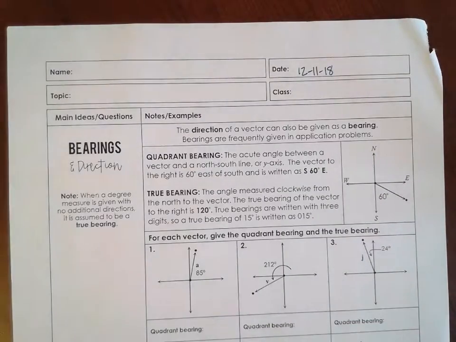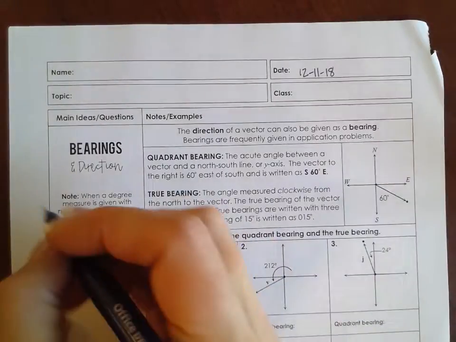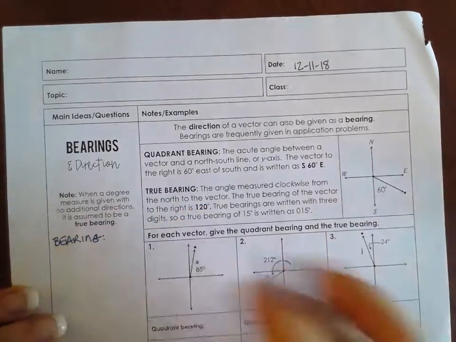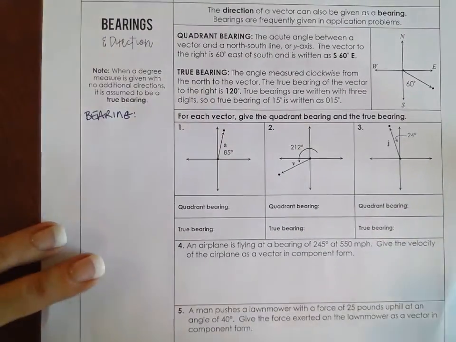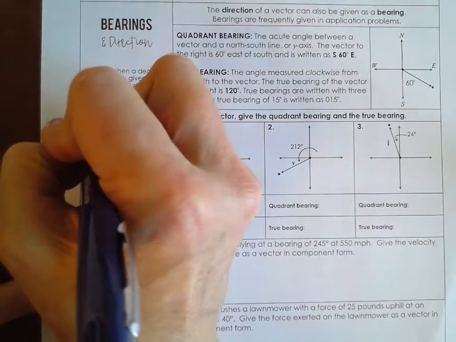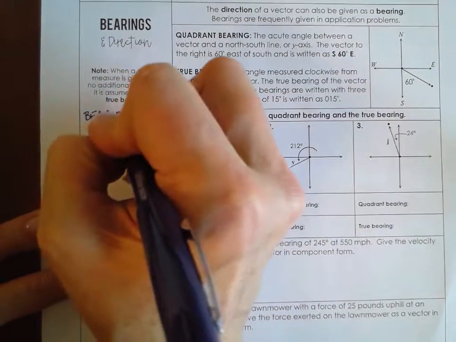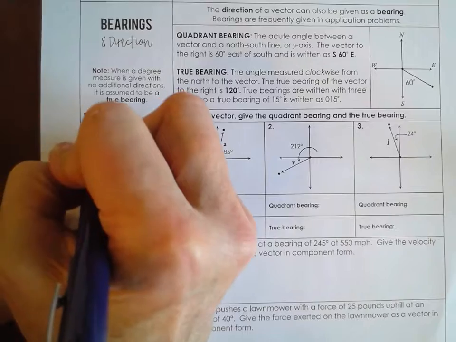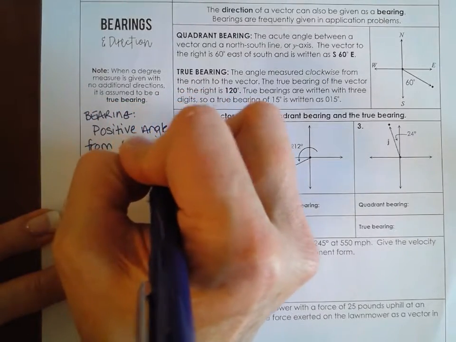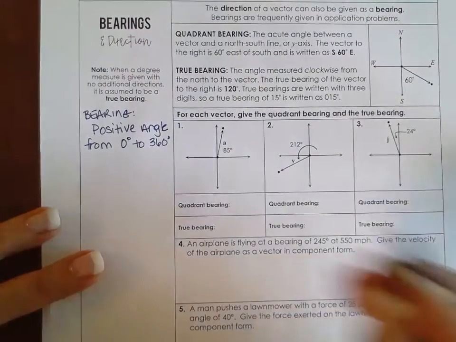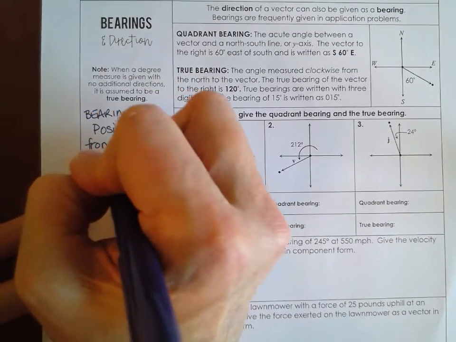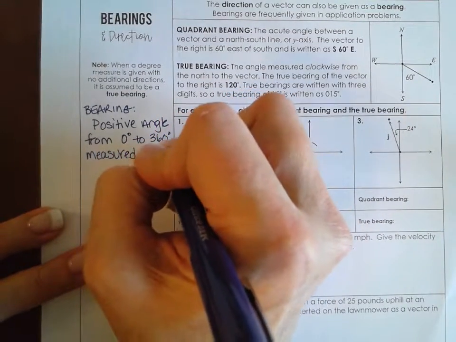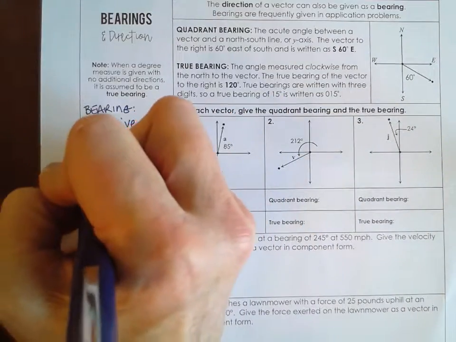Okay, so when you're talking about bearings, the true definition of a bearing is the positive angle from 0 to 360, and it's measured clockwise with respect to north.